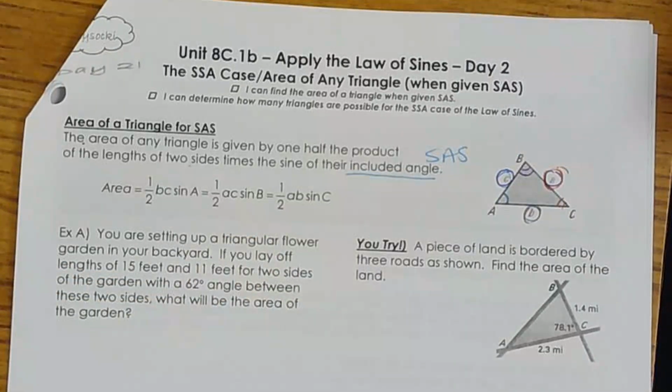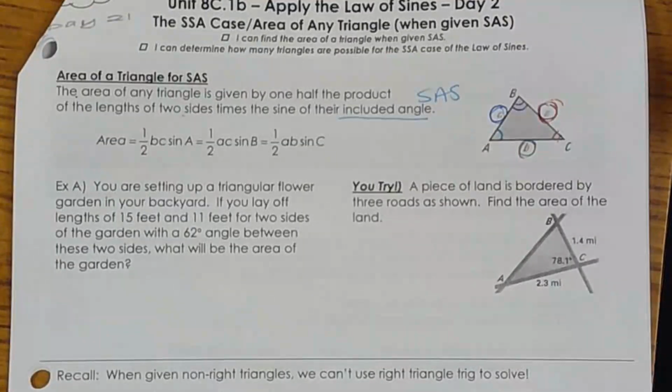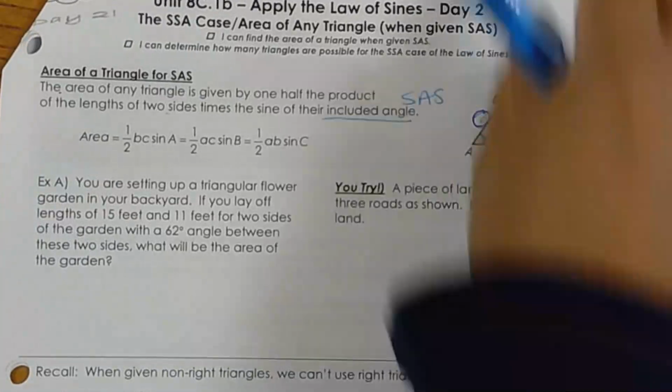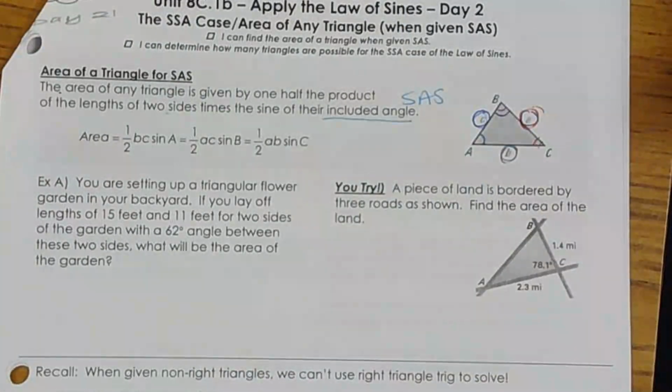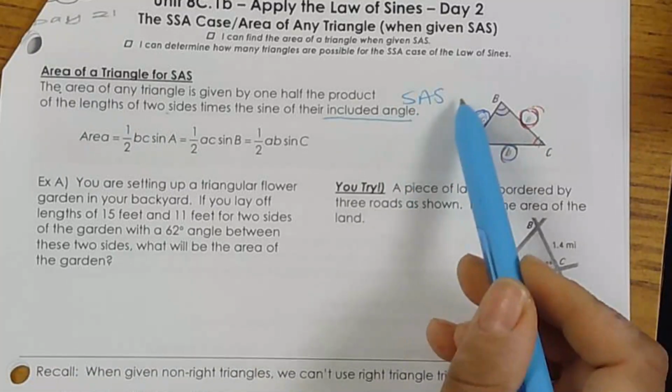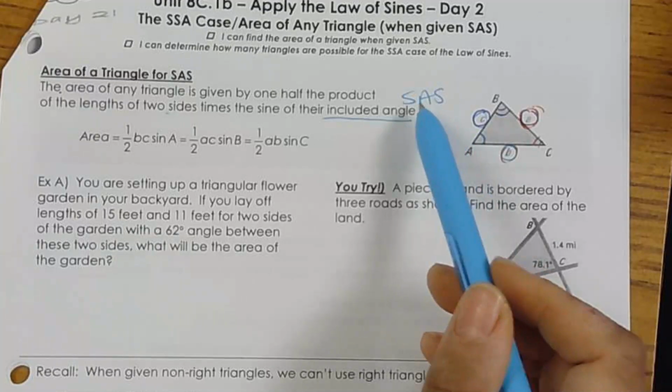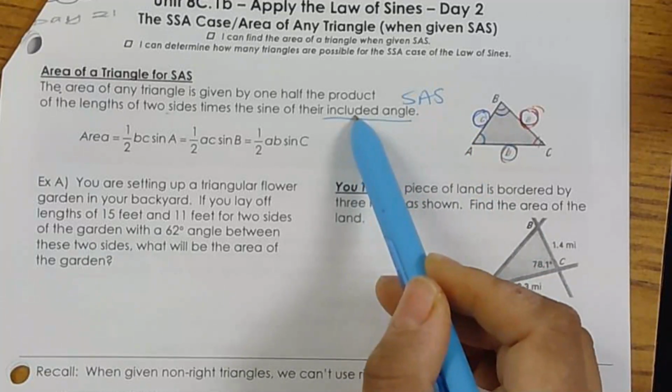Okay, so now that we know a little bit about what the formula is, let's go ahead and practice it to be able to help us find the area for any kind of triangle, as long as it gives you two sides and an angle where the angle is included. Just make sure that your angle is always included between those two sides.